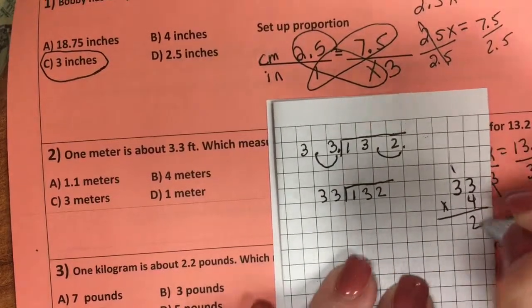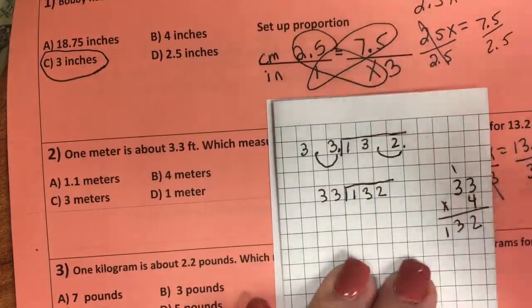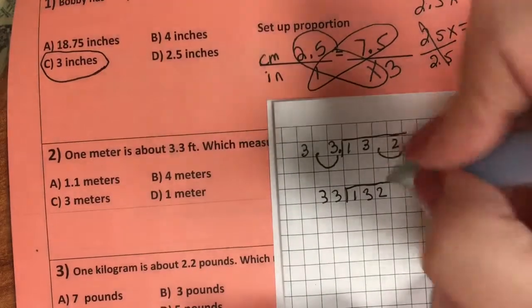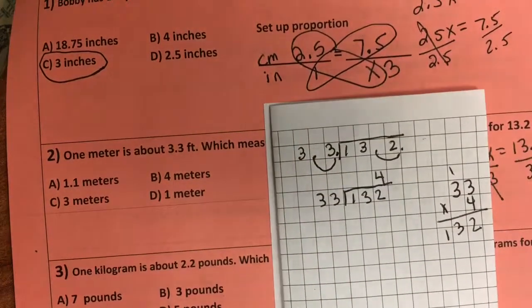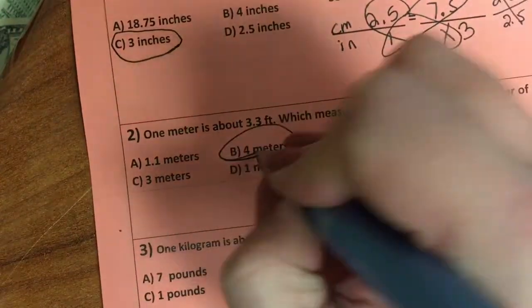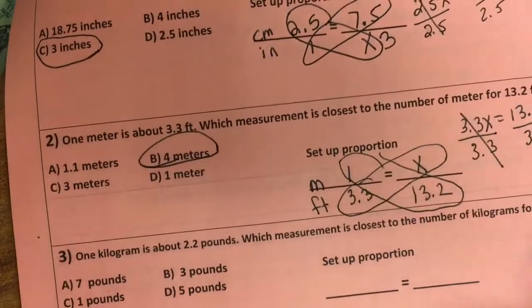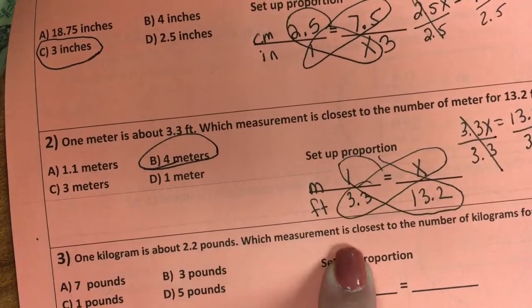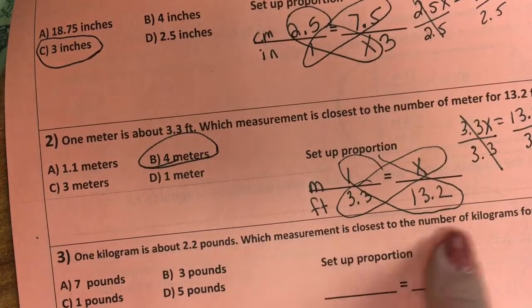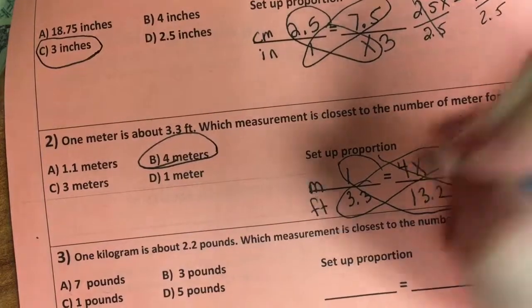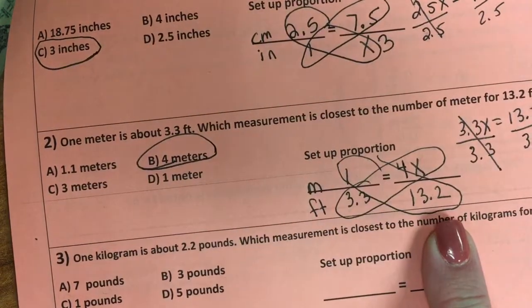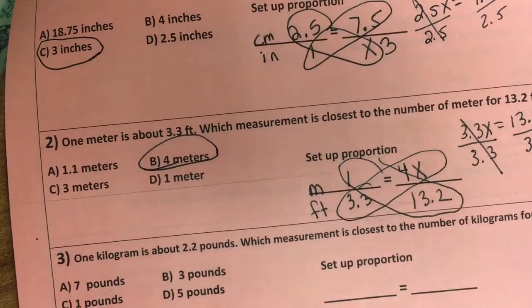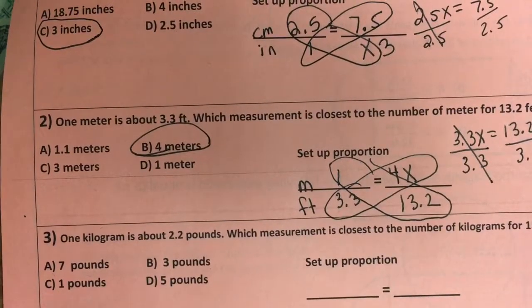So let's see what 33 times 4 is. 4 times 3 is 12. 4 times 3 is 12 plus 1 is 13, so 132. So this is going to go in there 4 times. So my answer is going to be B. Look and make sure that this makes sense. Okay, if it's 1 over 3.3, does putting a 4 here make sense? 4 over 13.2. That looks about right, so that makes sense. I've got my ratio set up, got my proportion set up.